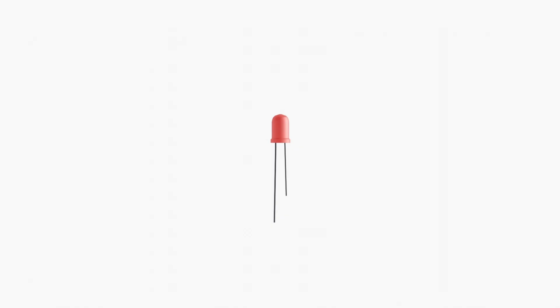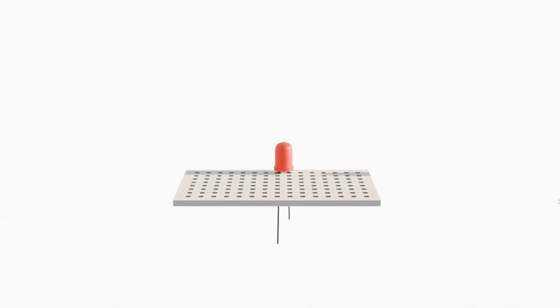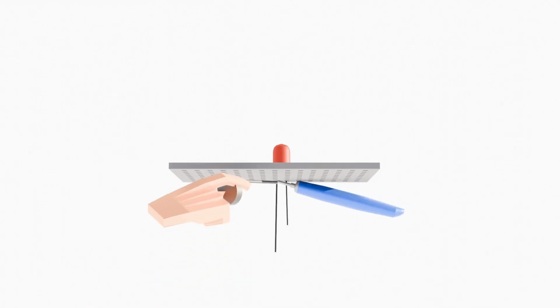This is an LED. It has two legs, a short one and a long one. To power it up, it has to be connected to a voltage source, such as a battery, where the short leg is connected to the negative side and the long leg connected to the positive side.